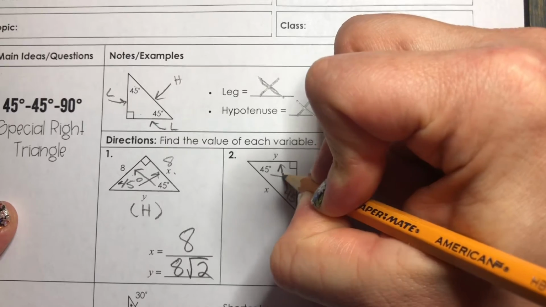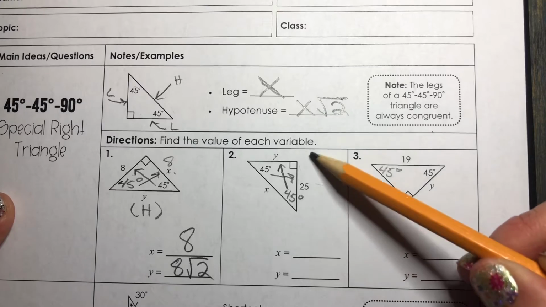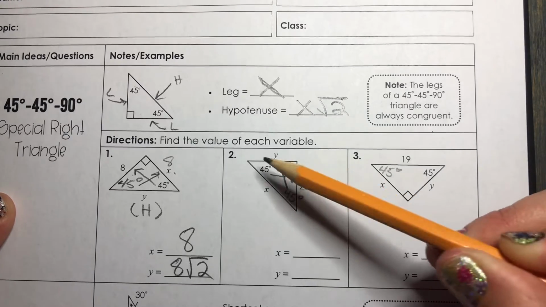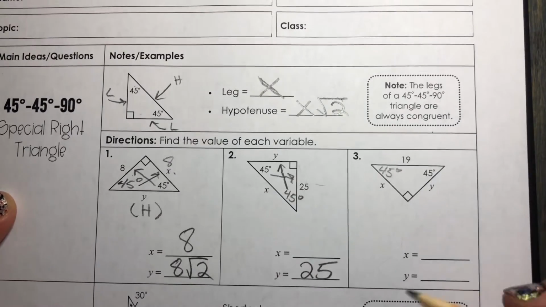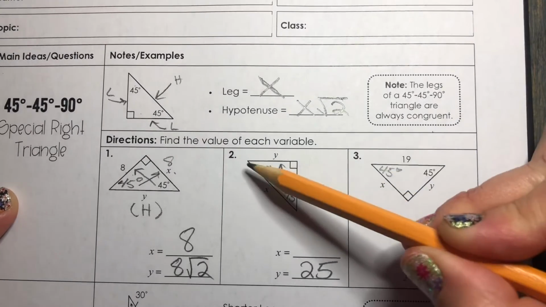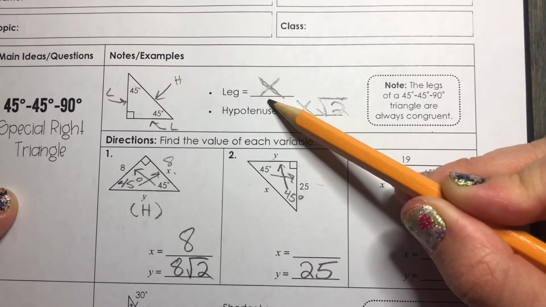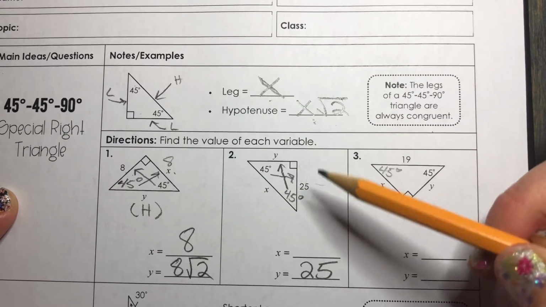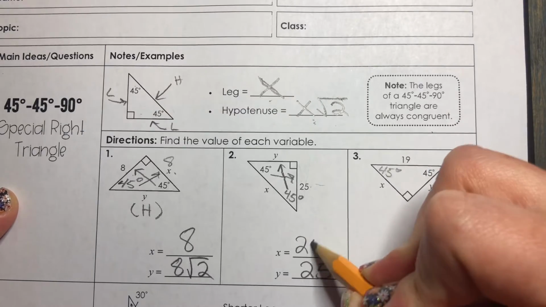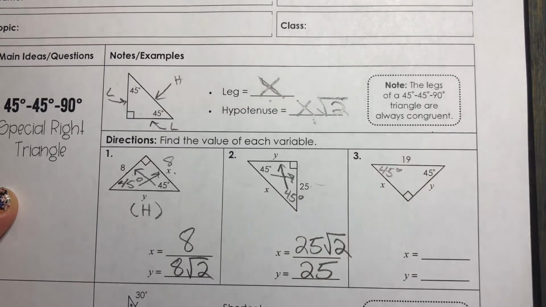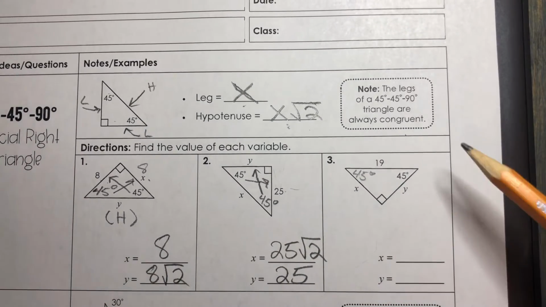Again, across from the 45-degree angles are going to be congruent sides. So if this leg is 25, then this leg would also have to be 25 because they're congruent. So that side labeled with a y is 25. Now x is our hypotenuse, and the hypotenuse in this type of triangle is your leg times the square root of 2. So our legs are 25, so we're going to call the hypotenuse 25 times the square root of 2, which again would give us a decimal. Okay, let's do our last 45, 45, 90 example.